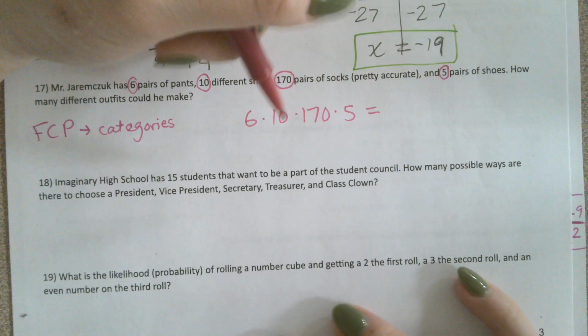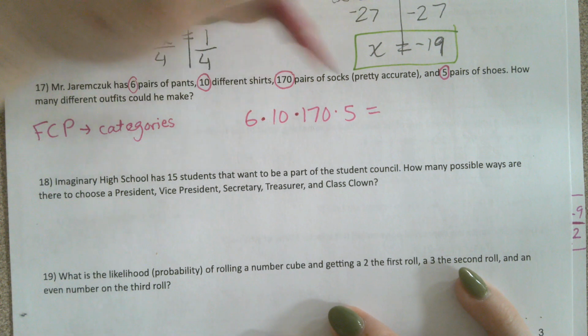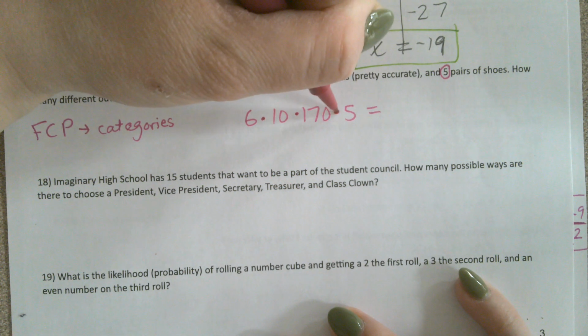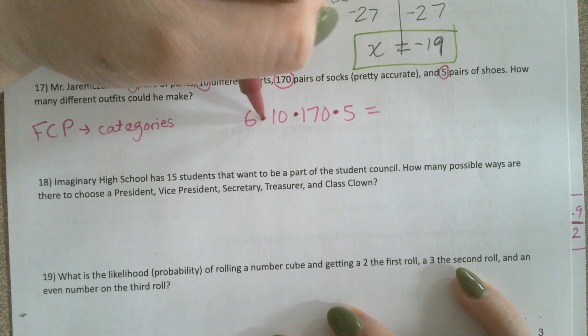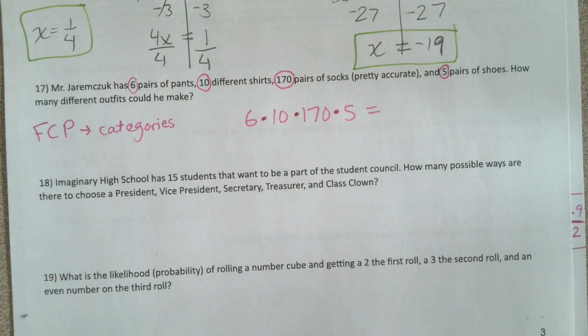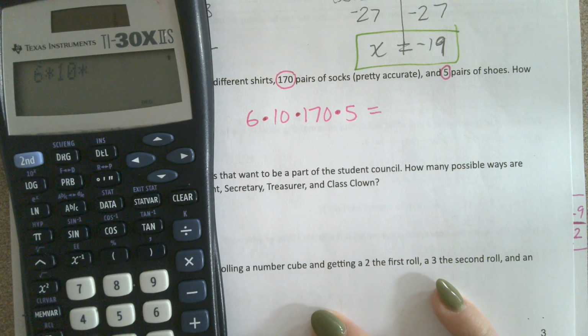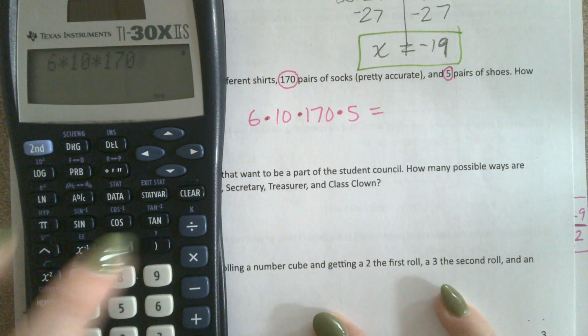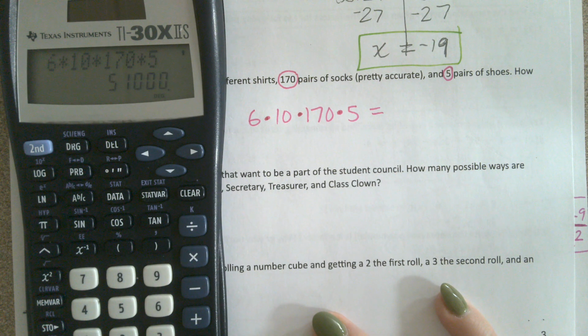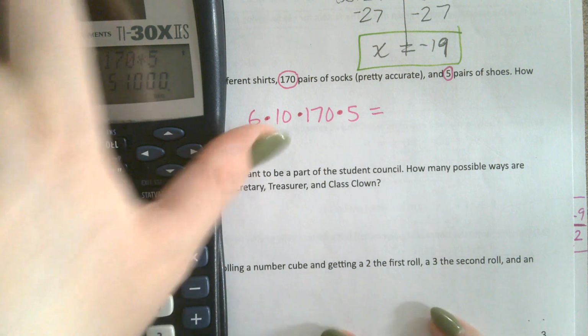Just multiply them. Also, another hint, it does not ask about probability, so there's no fractions involved here. When it asks what is the probability, then we're going to have a fraction. Here they just say how many different outfits can he make. So just multiply them all together. So we have 6 times 10 times 170 times 5. 51,000.